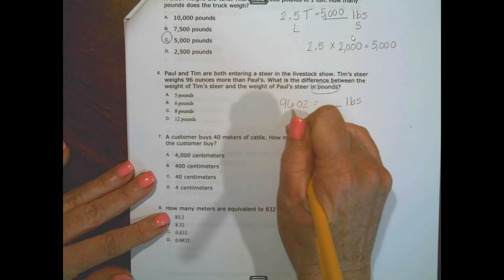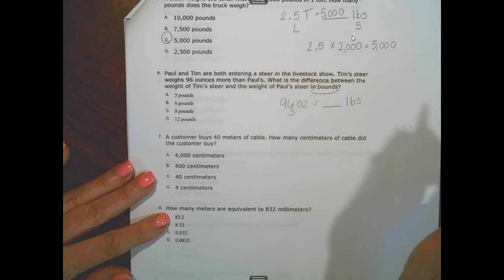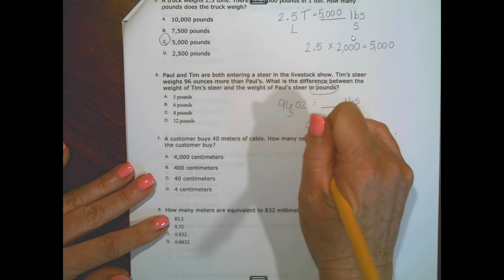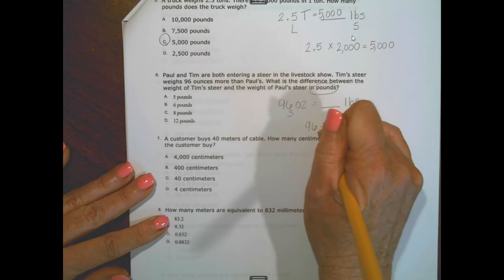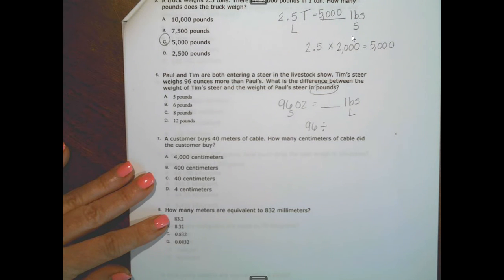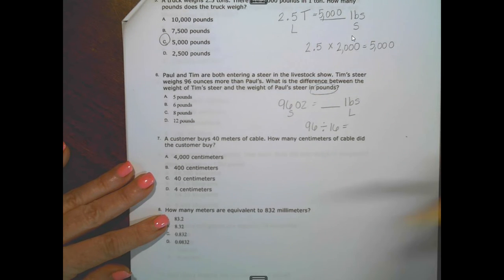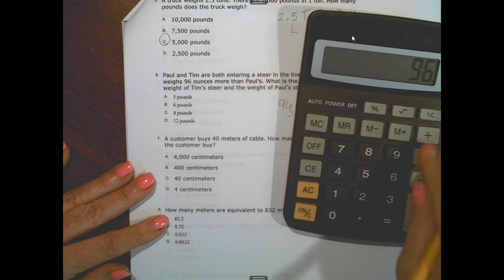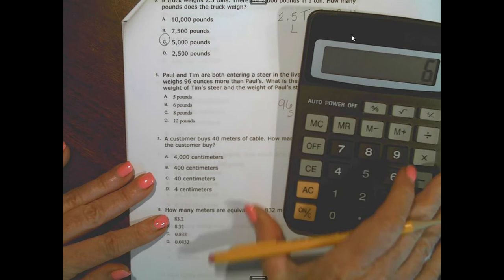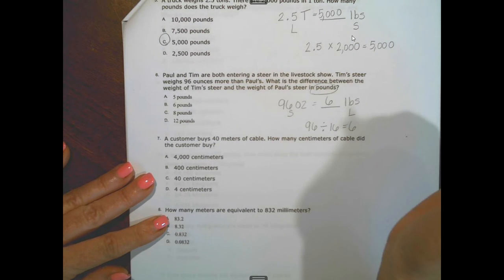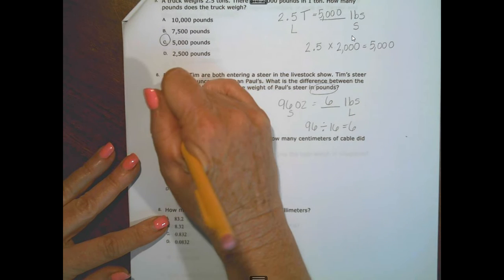All right, an ounce is the smallest unit of our weight in the customary system. So we're going to go smaller to larger. So we're going to be dividing 96 by the unit rate. And you were using your chart to convert. There's 16 ounces in a pound. I let you use a calculator. So hopefully you just put in 96 divided by 16 and you get 6 pounds. So that is answer choice B.